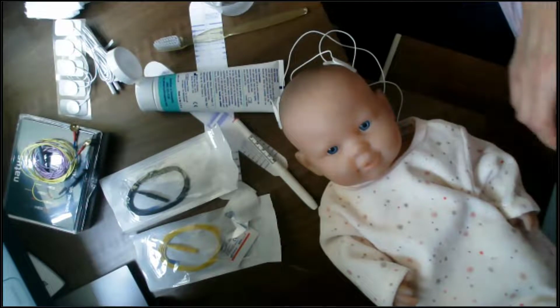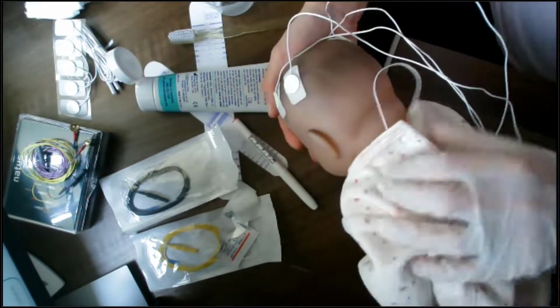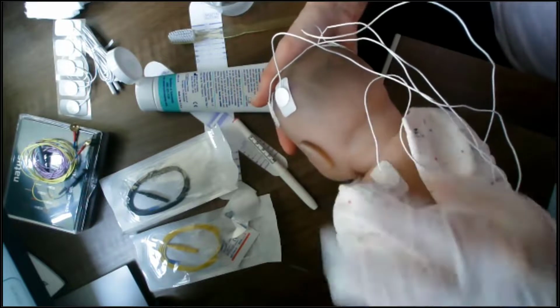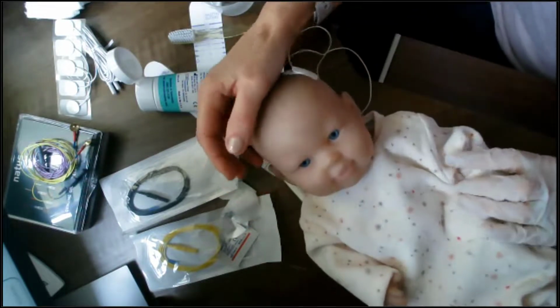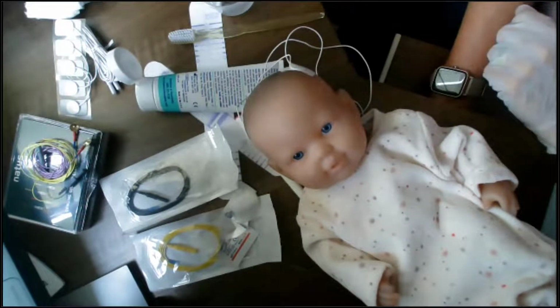And then once I've done that, I'll do the same thing with my ground or reference electrode and make sure that I've got that placed directly on there. But again, I'm going to show you actually very shortly a video of actually doing this on a real baby so that you can see exactly what this looks like. So let's go back and talk about the cup electrodes.